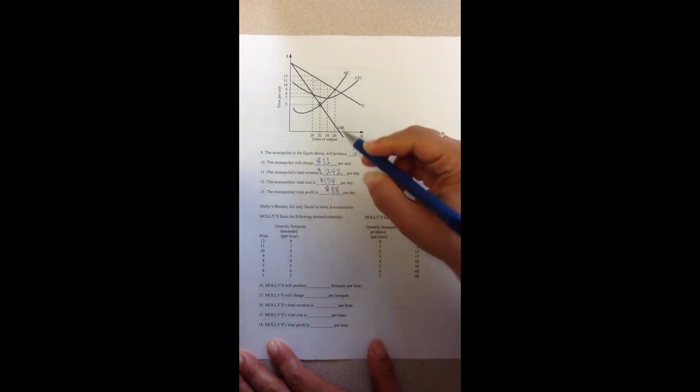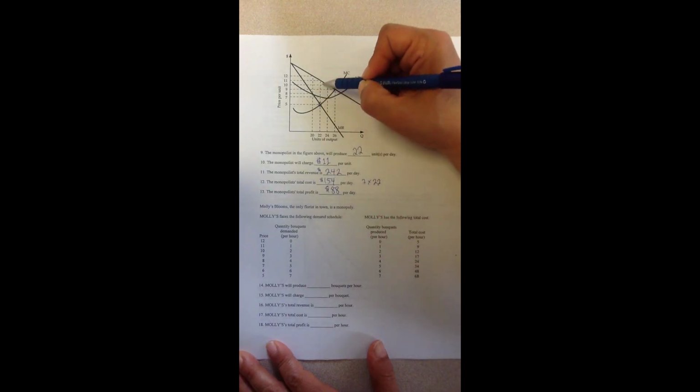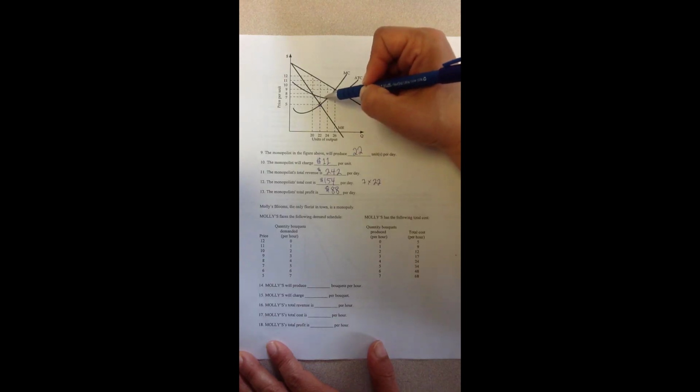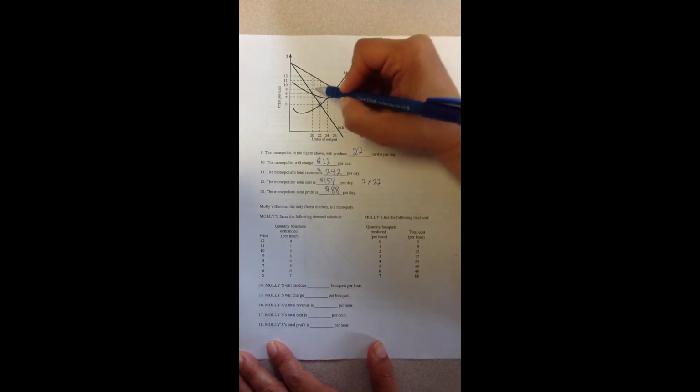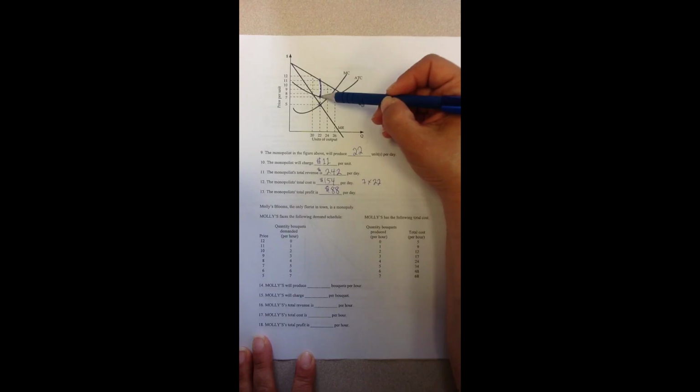That's the difference between total revenue and total cost. And we can also see it here. It is 6. No, sorry. We'll go from 7 to 11. So it's $4 times 22. $88 is our profit. Yeah, that's the difference between the average cost and the price of 11.